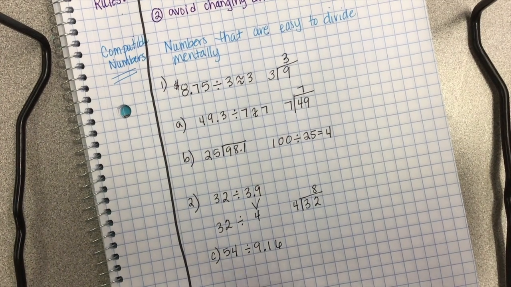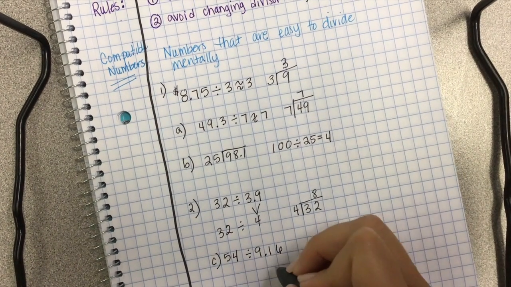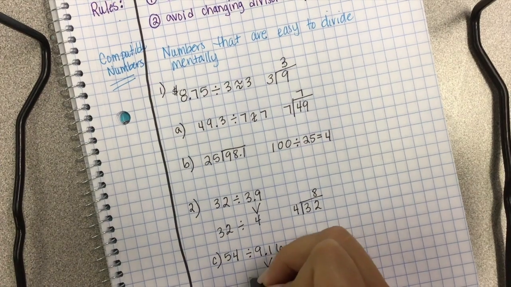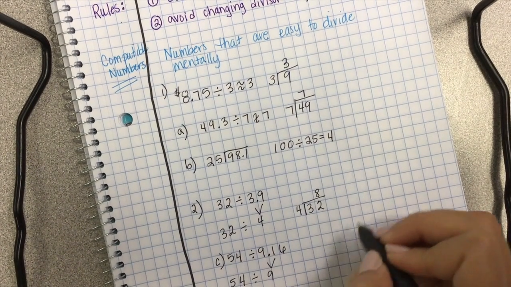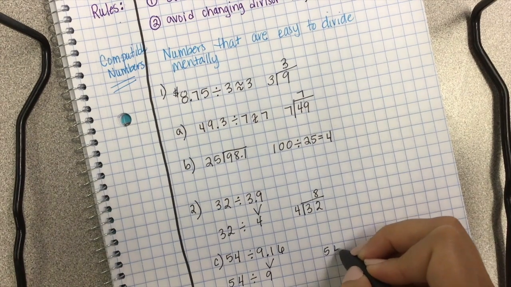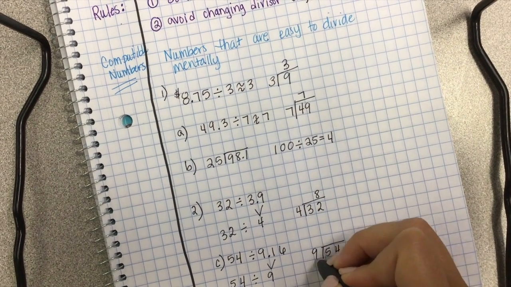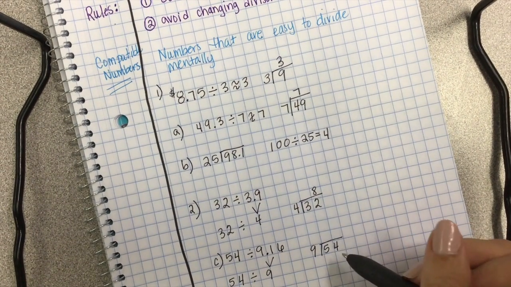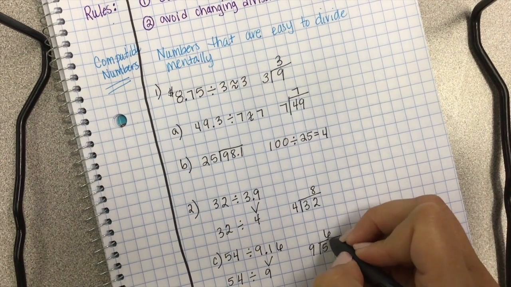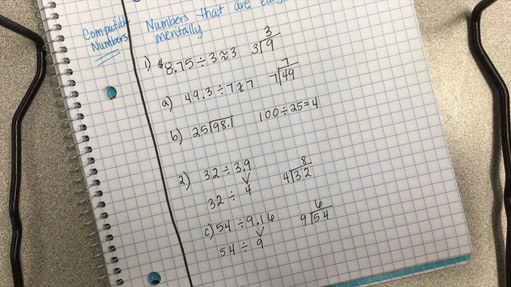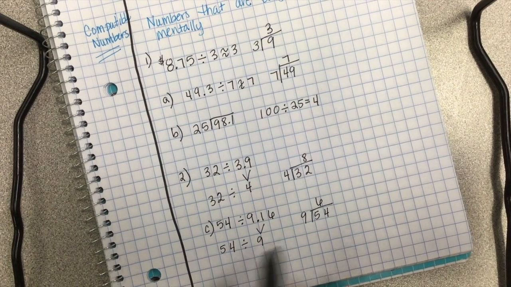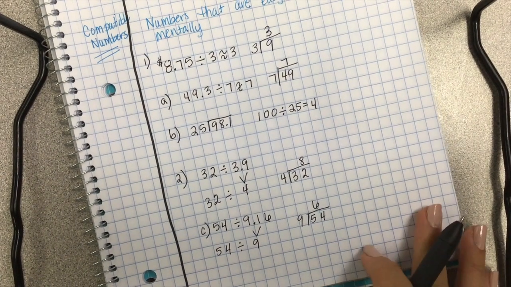Let's just get rid of the decimal, okay? Let's make it easy. So we're going to keep the 9, get rid of the decimal, and divide 54 by 9. And that, my friends, 54 and 9 are very compatible. Okay, 9 goes into 54 6 times. See how we're just trying to make it easy on ourselves. There's going to come a point where you can't avoid some of these numbers. You're going to have to change them.